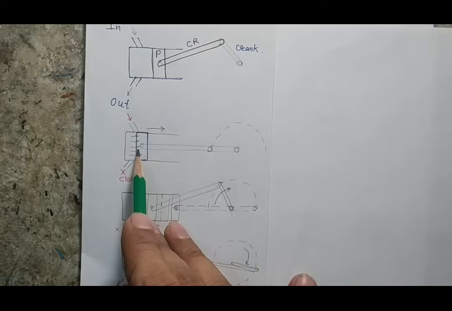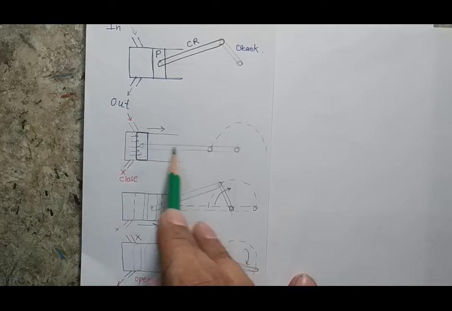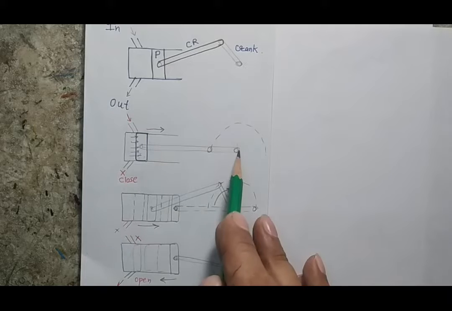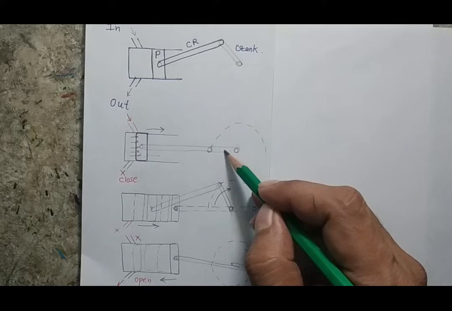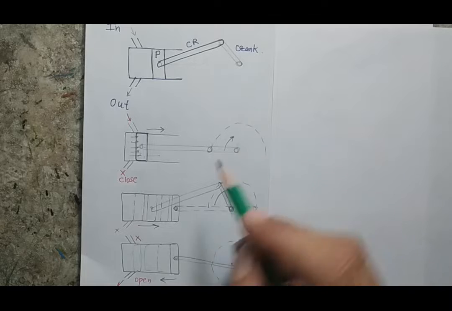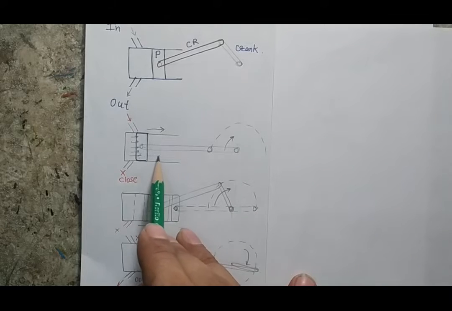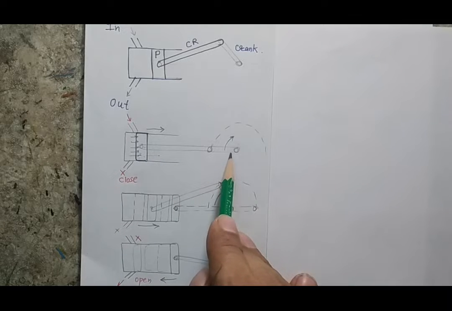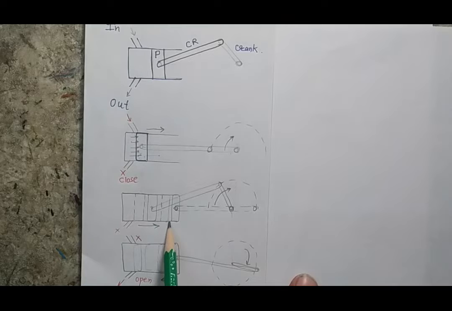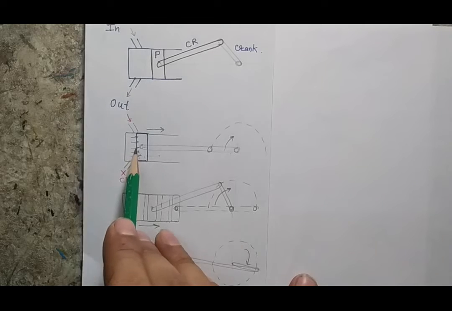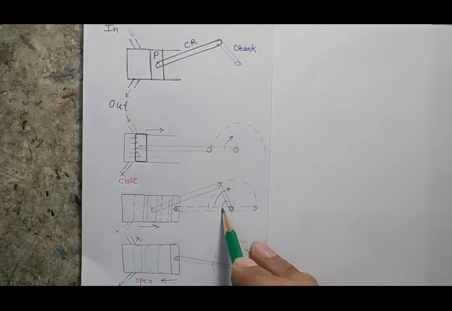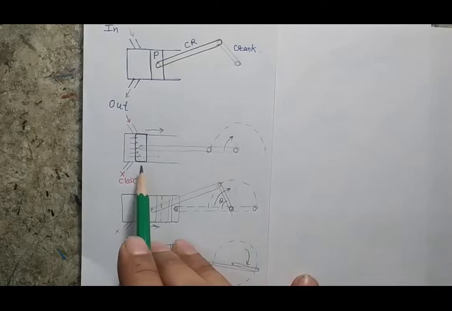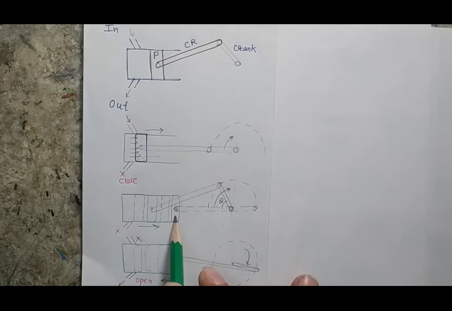When the piston is at its extreme position, the connecting rod and crank will be in a straight line. As the piston starts moving in this direction, and I am assuming that the crank is rotating in this direction, there will be rotation of the crank. In the second diagram, I am explaining an intermediate condition when the piston has traveled a certain distance, so there is a rotation of the crank, and I am assuming that this rotation is theta. This process will continue till the piston reaches its next extreme position.